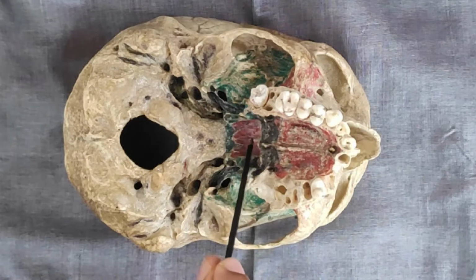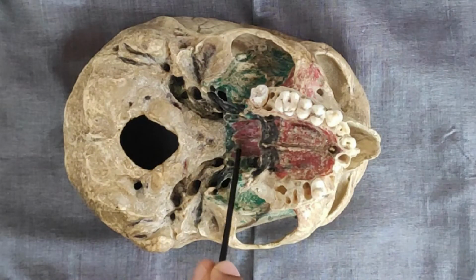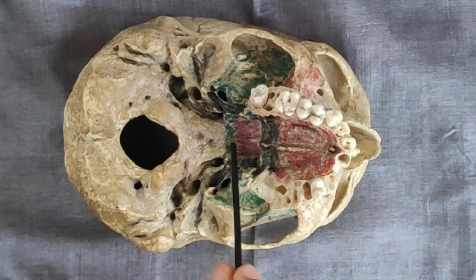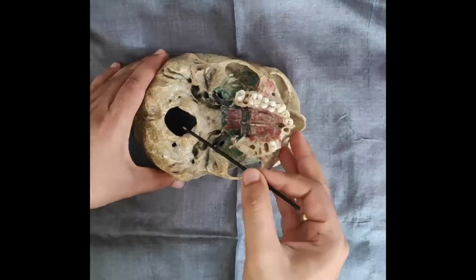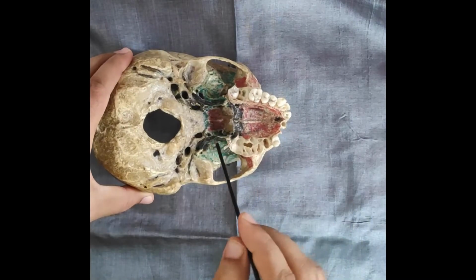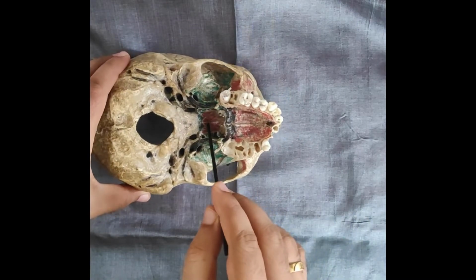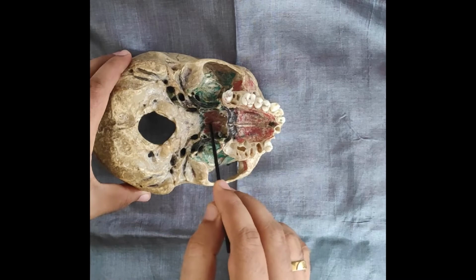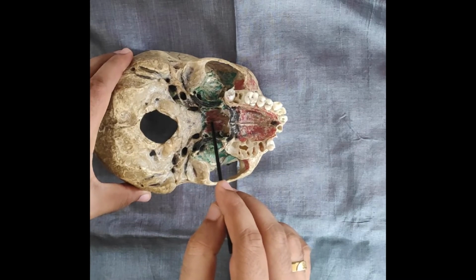Now some details about the vomer. Actually it is not seen in this skull. The upper border of the vomer diverges into two alae as it reaches the body of the sphenoid bone. So in this skull, here is the body of the sphenoid bone and the vomer will reach up to there.